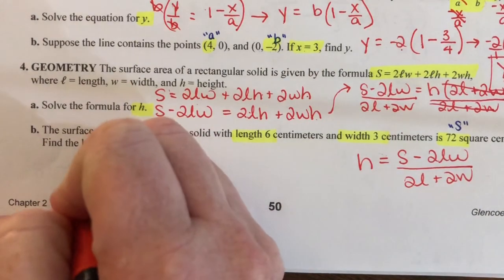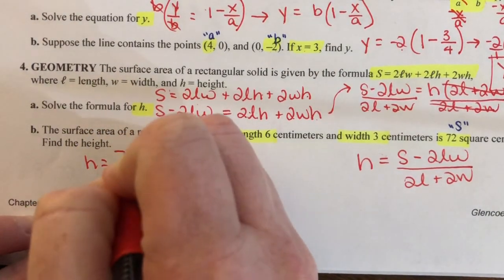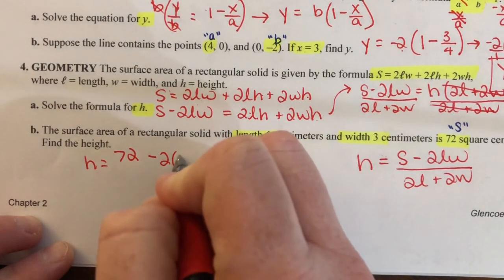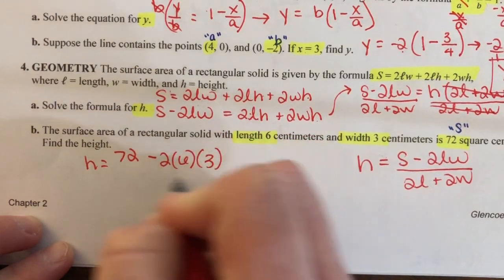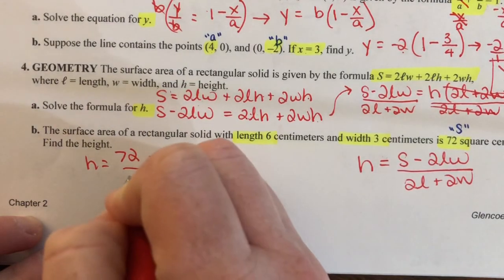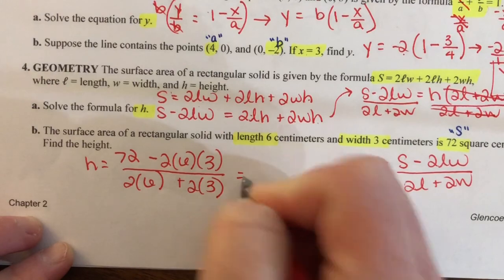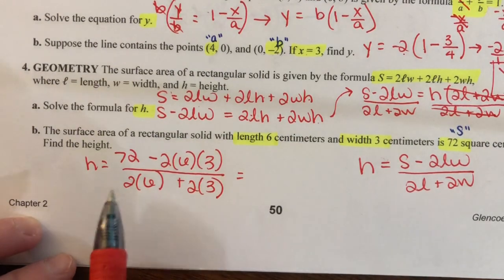All right, so I have height equals 72 minus 2 times length is 6, width is 3, all over 2 times 6 plus 2 times 3. And then we just have to simplify using order of operations.